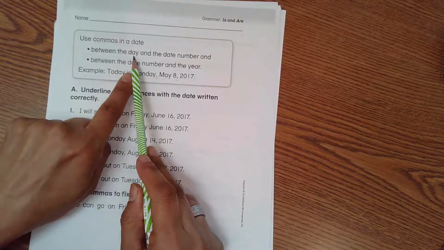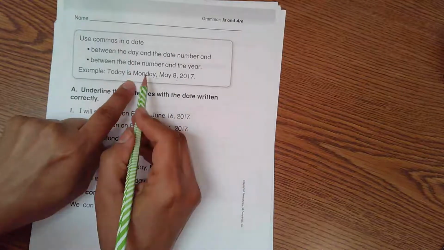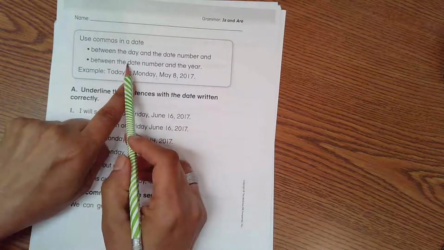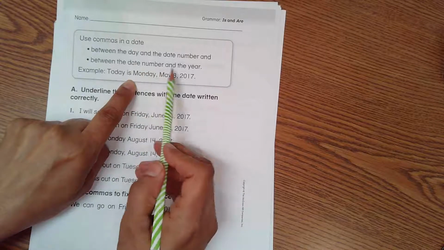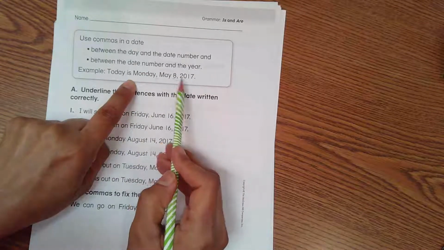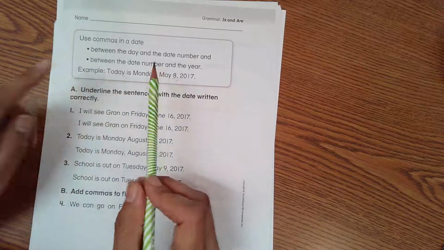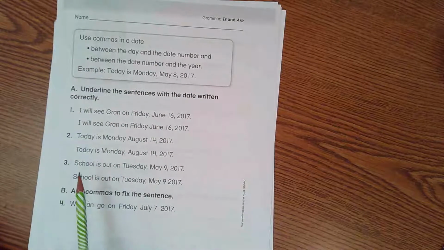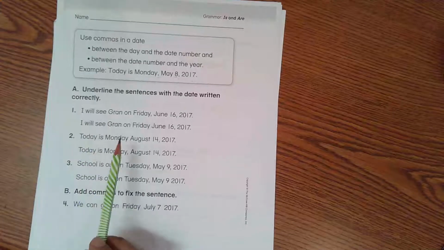So first they say between the day and the date. This is the day, and this is the date. And then between the date and the year. Here is the date, and this is the year. So Monday, comma, May 8th, comma, 2017. All right, let's see what we have here.